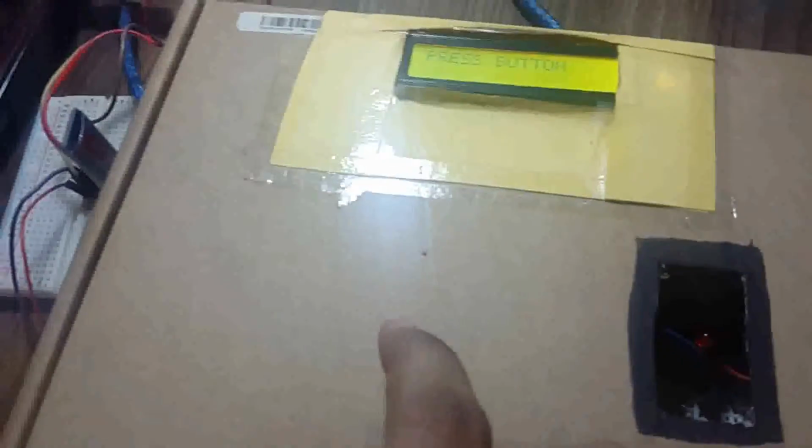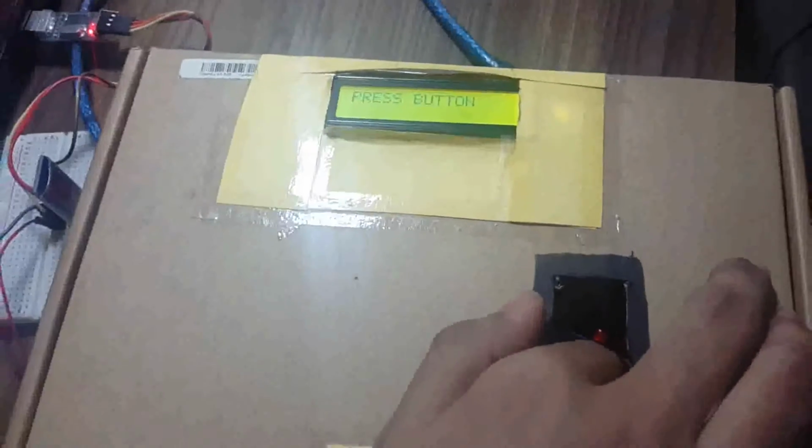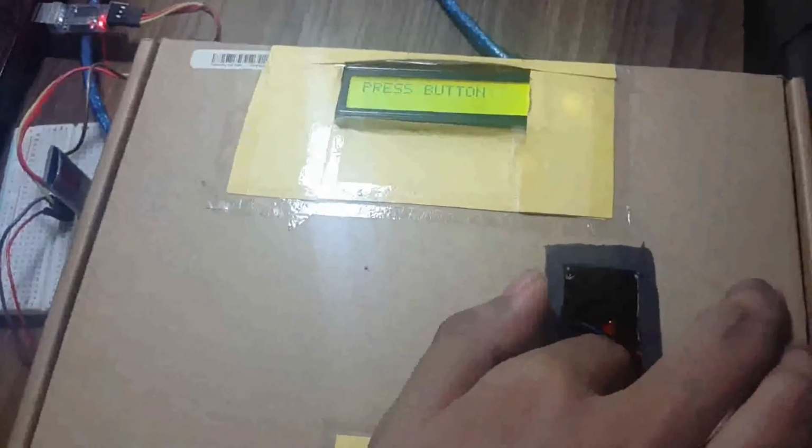Now inside this there is a Bluetooth which is communicating with this Bluetooth, and this Bluetooth is connected using a USB TTL to the machine. Now as you can see, this is connected and has resulted in a speak option. So press the button and start the recording. After pressing the button, it will show the recording option.